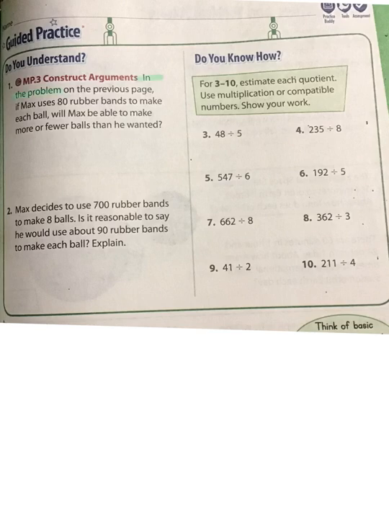In the problem on the previous page, if Max uses 80 rubber bands to make each ball, we want to find out, will Max be able to make more or fewer balls than he wanted? Well, it said on the previous page that he wants to make 9 rubber band balls.